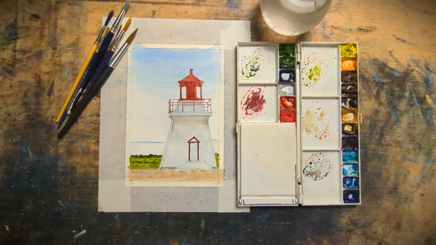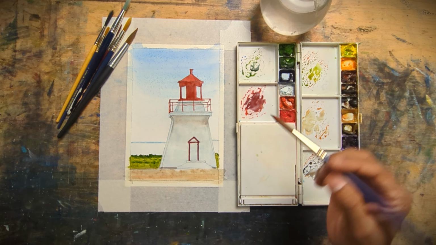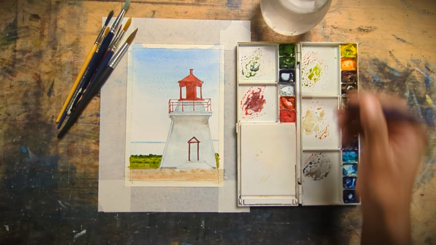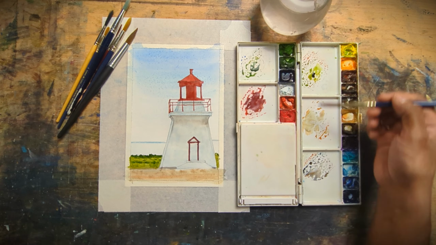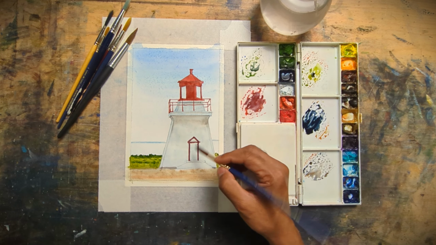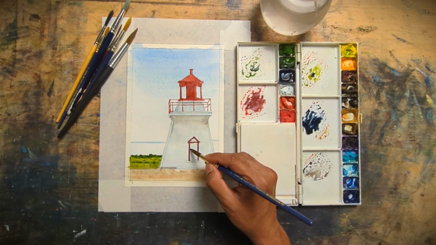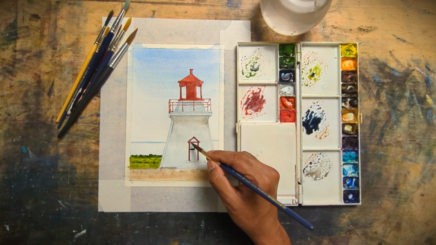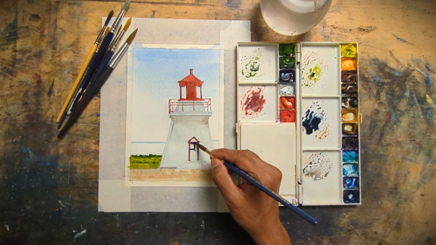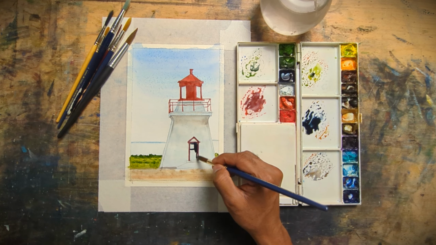So there's only a few things remaining. It's just adding the steps and darker shadows inside. Then we can call this painting done. The one more thing I want to do for the darker tone, I'm going to take Payne's Gray, and I'll leave some windows, and I'll combine everything together like that.